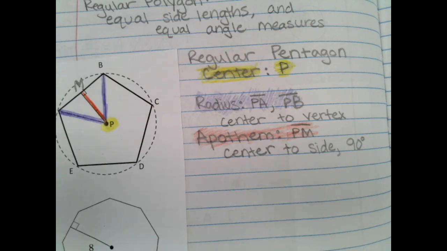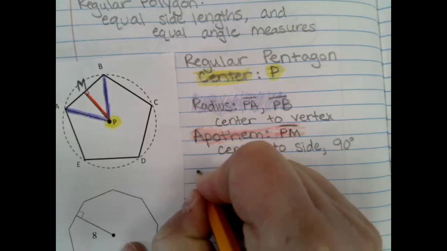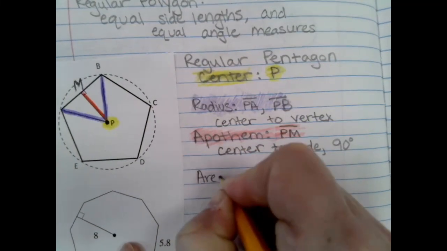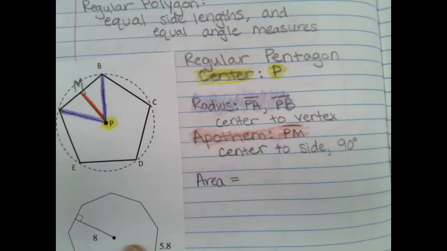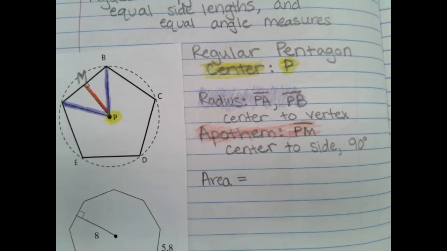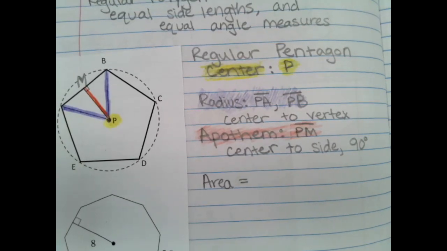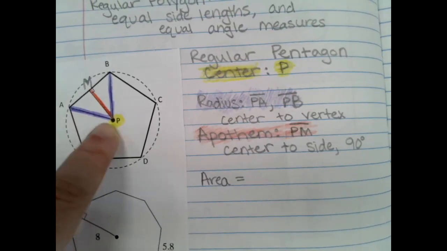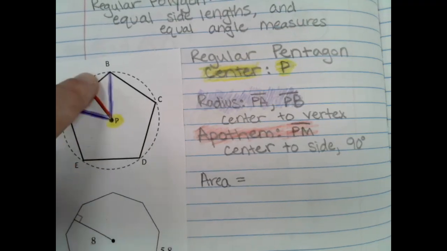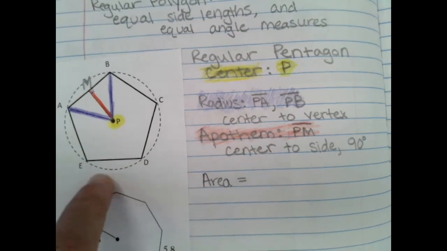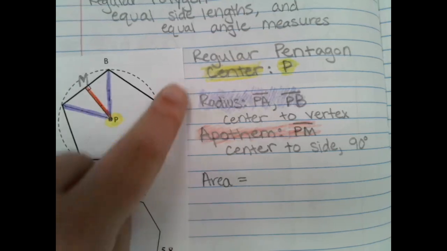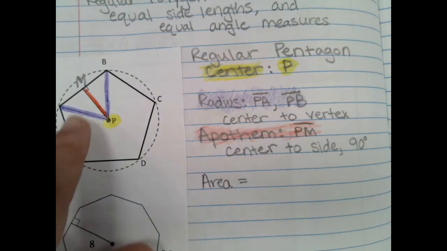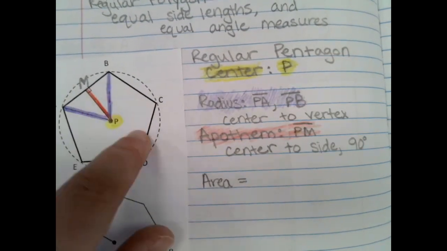All right. So now for area, finally. Area equals. Now if we found the area of the circle, the area would be pi r squared, but we'd be counting all these extra little pieces at the end that aren't really there. So in order to find our area here, what ends up happening is we have these triangles that are created.